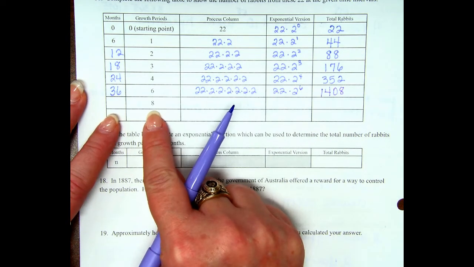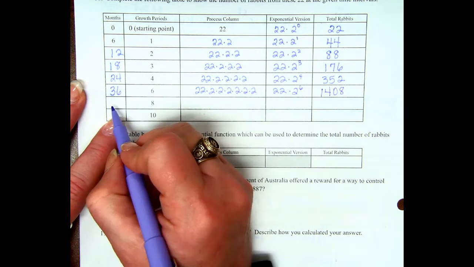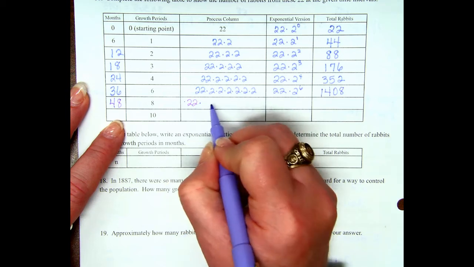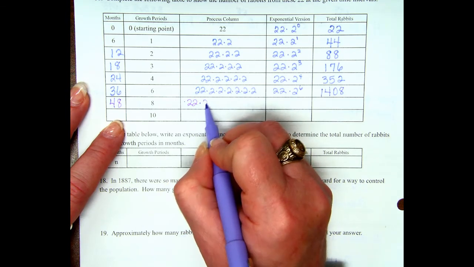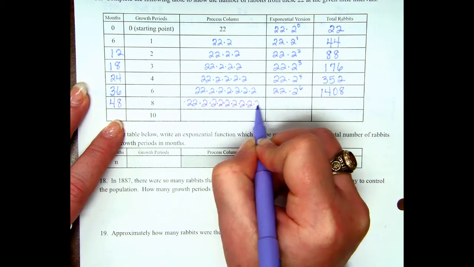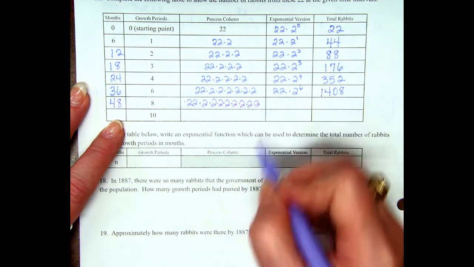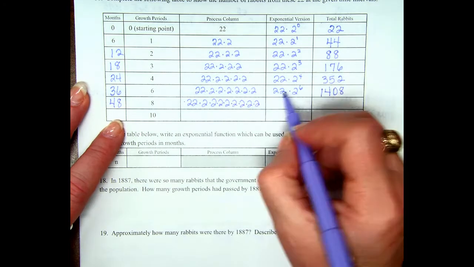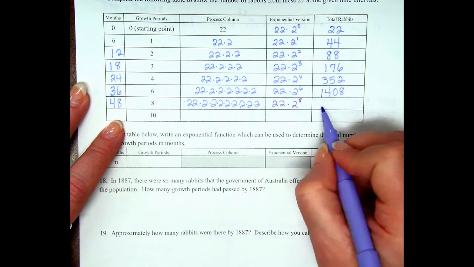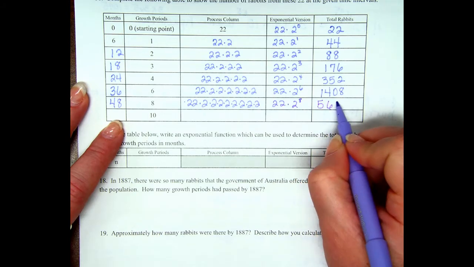After 8 growth periods, 48 months, 22 and 8 2's. 1, 2, 3, 4, 5, 6, 7, 8. After a while, the 2 doesn't make any sense to my brain anymore. Is that just me or no? Okay, awesome. 5,632.